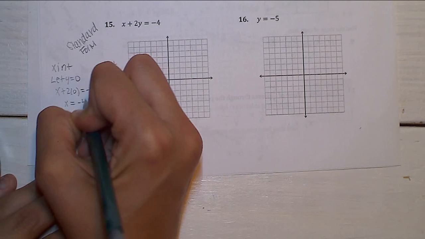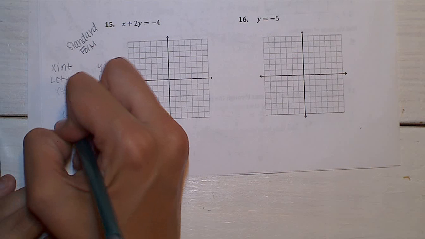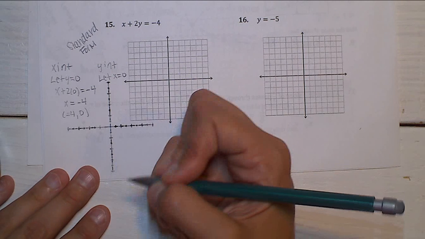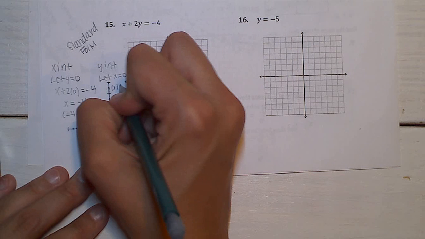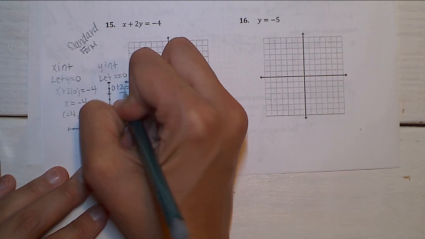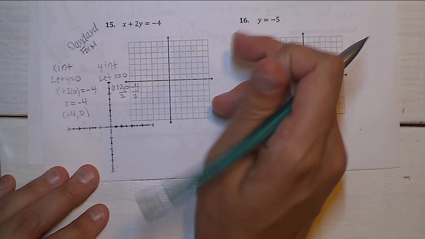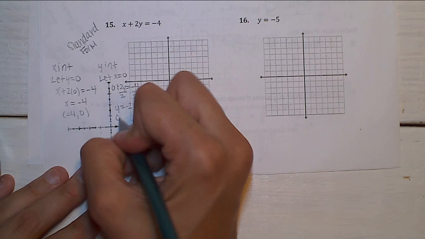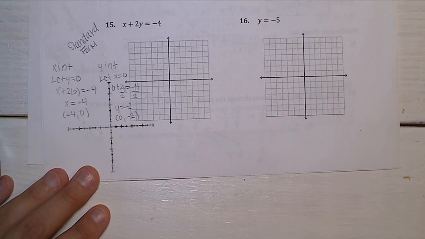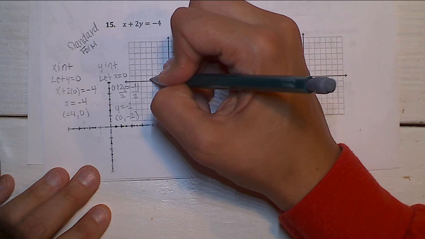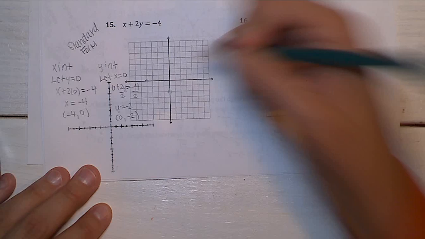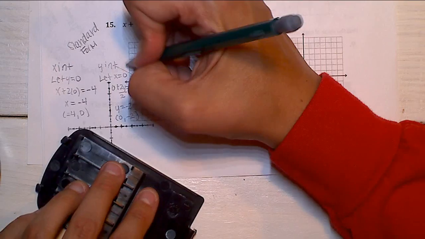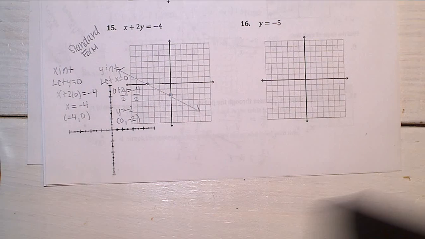So I get x equals -4. Since x is -4 when y is 0, that's the ordered pair -4, 0. Then I let x be 0. Divide by 2. When x is 0, y is -2, so that's the ordered pair there. And I just plot those points and connect them. You can always switch something into slope-intercept form if that makes more sense to you, but this would be the most convenient method because it's already in that form.